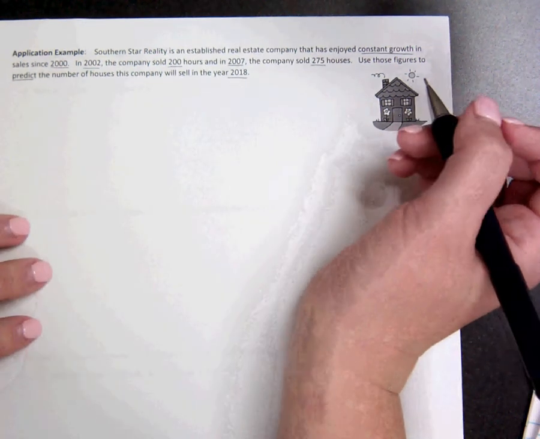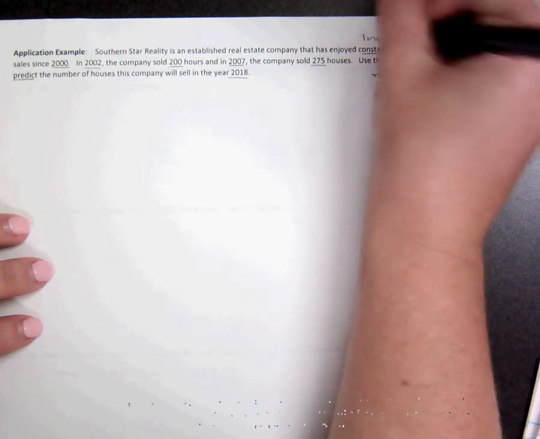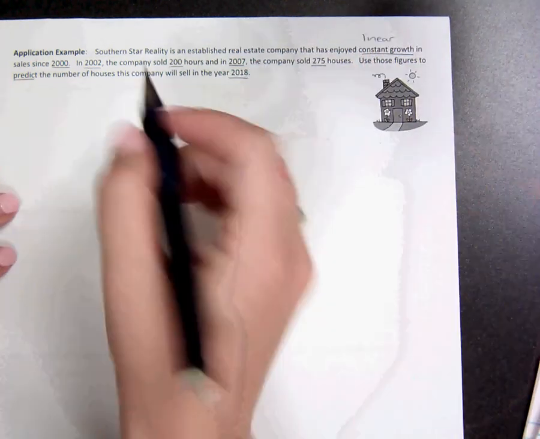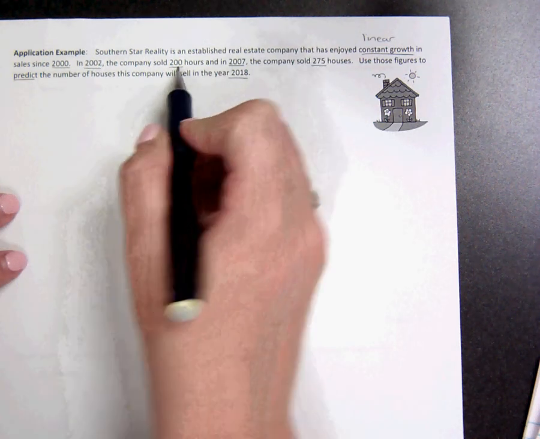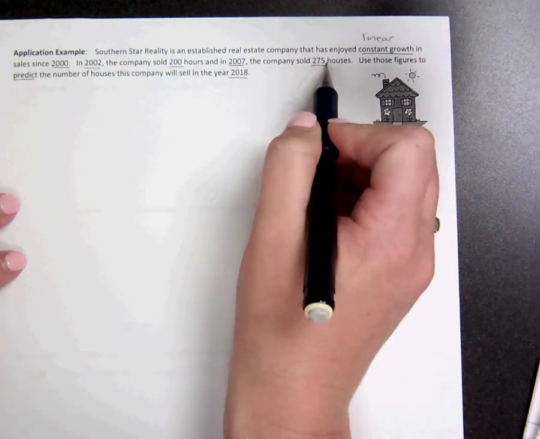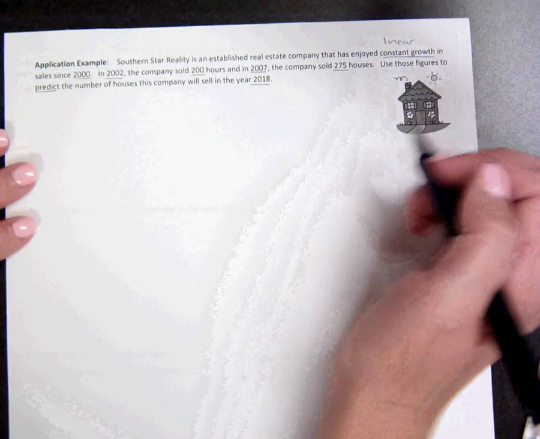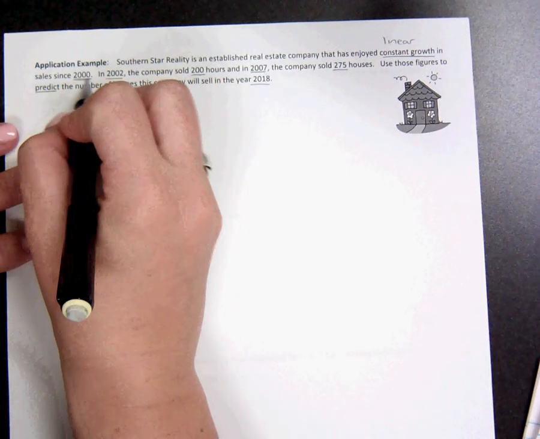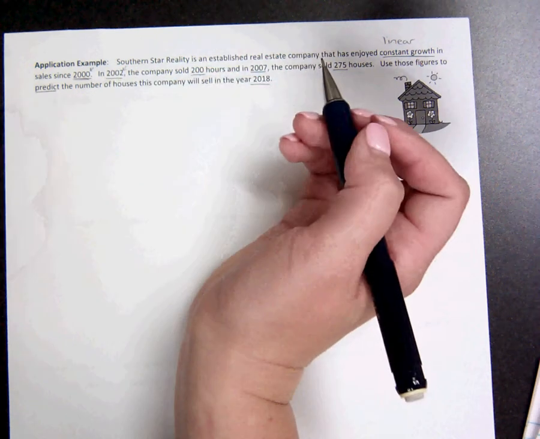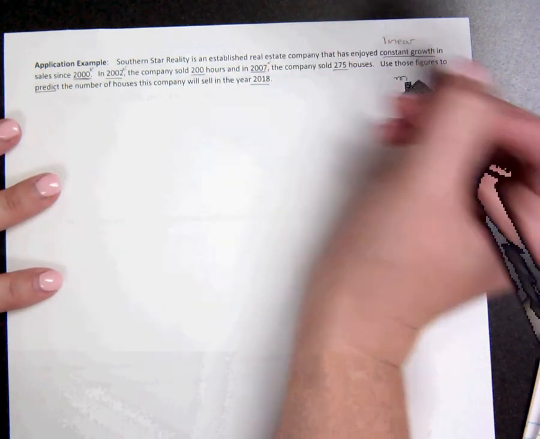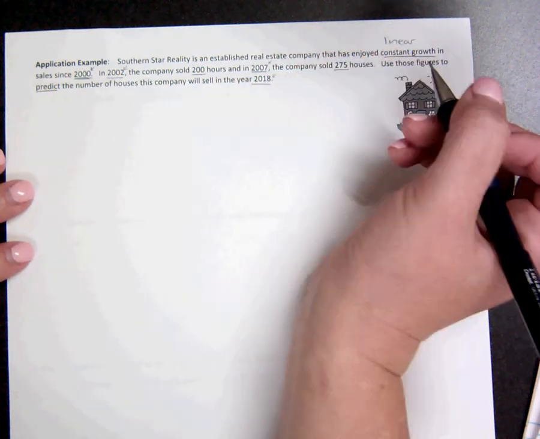So just a few things to look at here. The words constant growth tell you that it's a linear equation. And it's giving you 2 points in time. You've got 2002, they sold 200 homes, and in 2007 they sold 275 homes. To make this a little bit easier on us, we're going to consider the year 2000 kind of a zero. So 2002 will just be 2, and 2007 will just be 7. Keep things a little bit easier. So 2018 will just be 18.